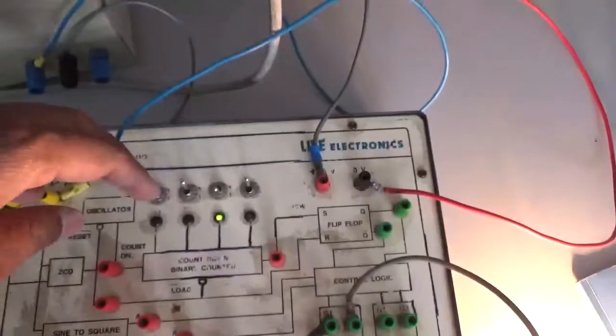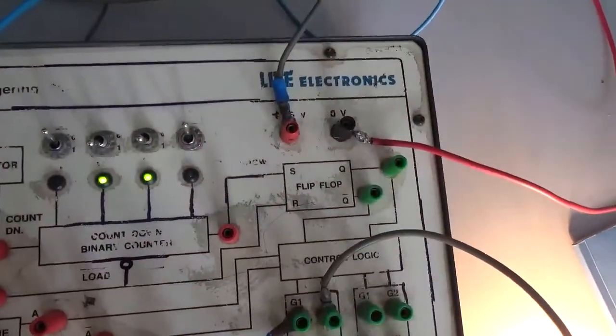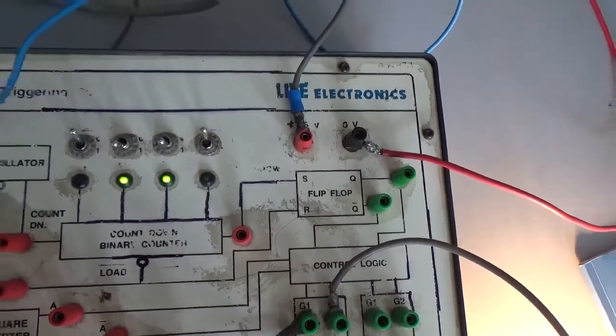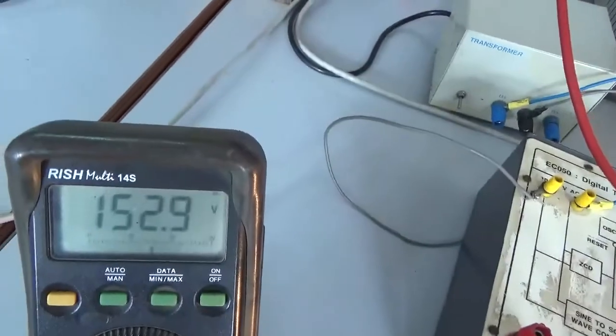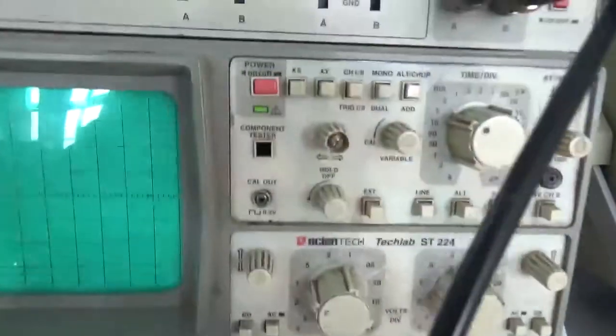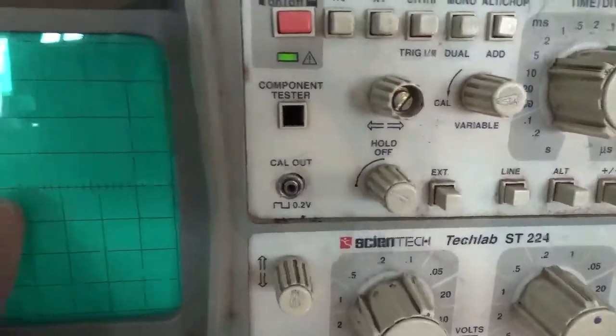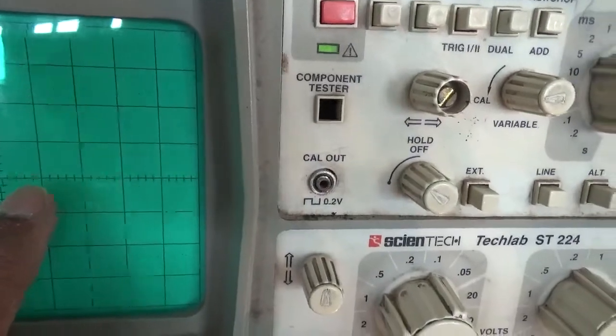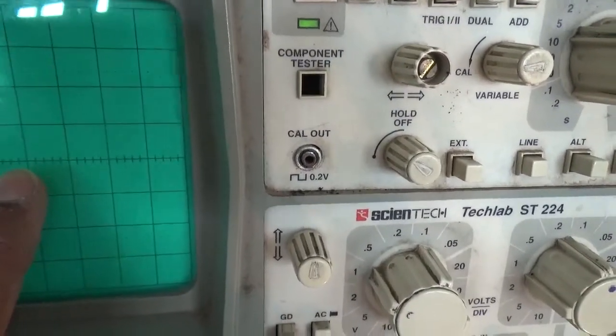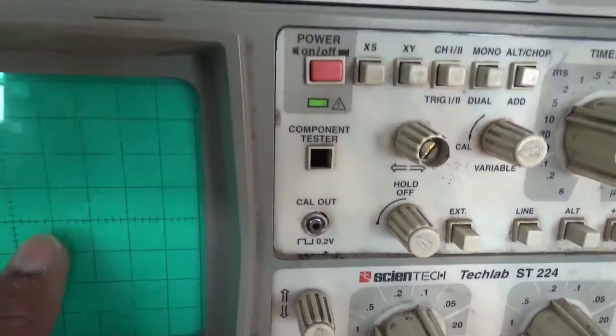Now let us say this is 6, 0110 is 6. The voltage has gone down to 153 volts, and the illumination of the bulb is reduced here. You can see the firing angle is increased. It's almost 4 subdivisions. 18 into 4 is 72 degrees.